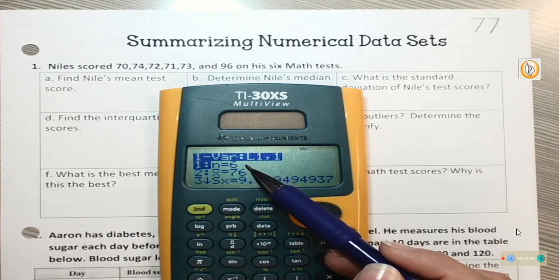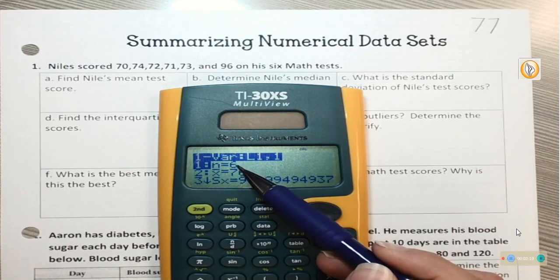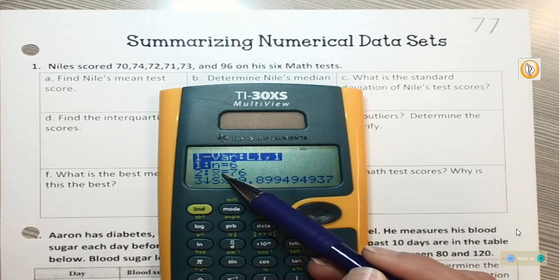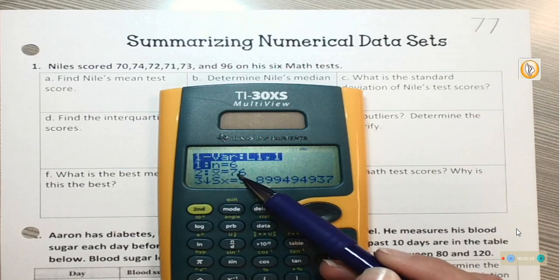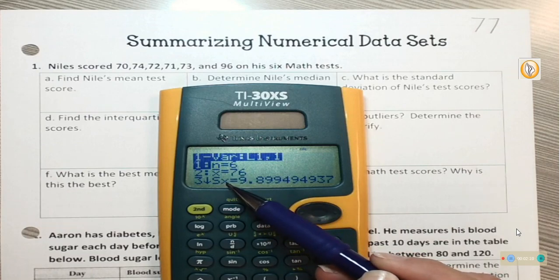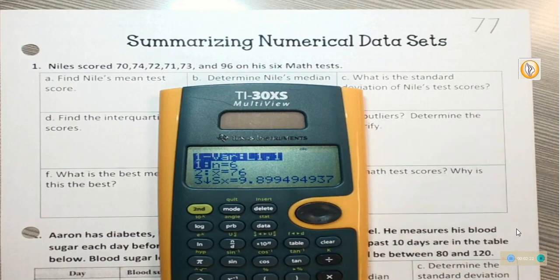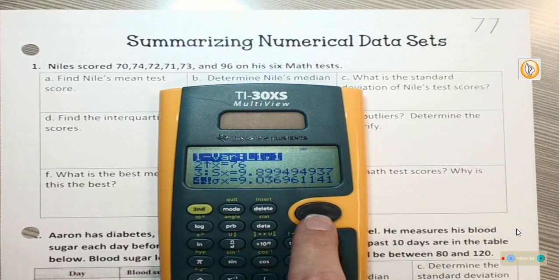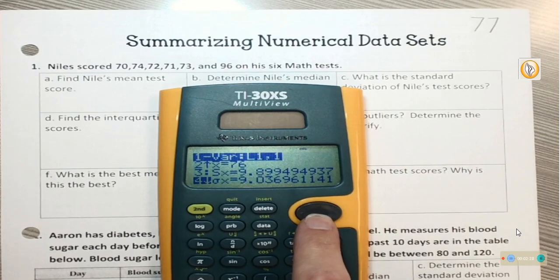So, if it's a test, I can't tell you what each of these means, but I'm going to tell you right now. N is the number of data values. X bar is the mean. S is your sample standard deviation. Omega is the population standard deviation.